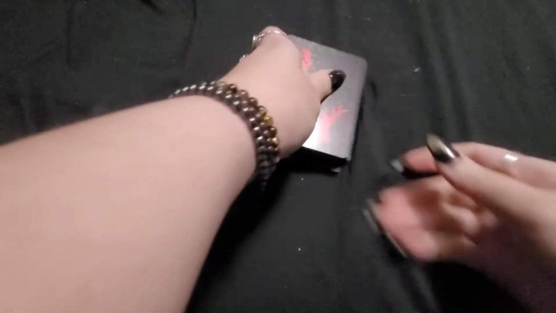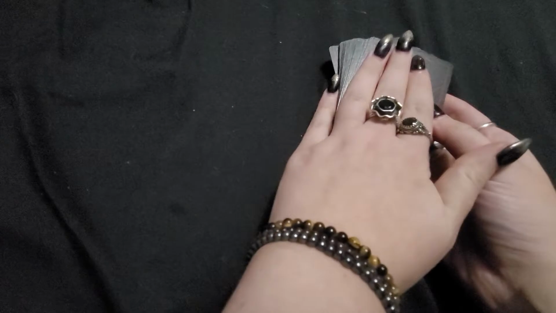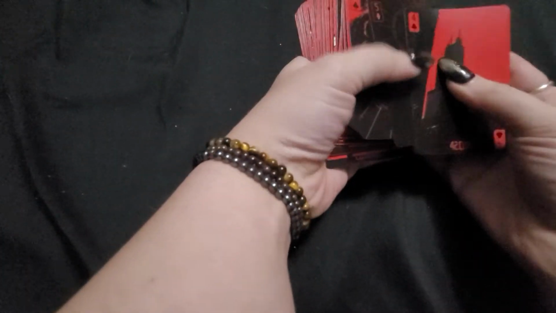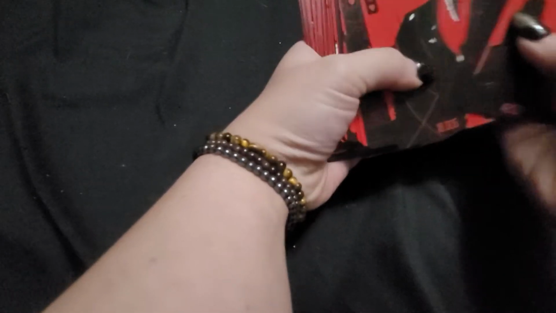I'm going to shuffle off screen. And we're back. Now, instead of pulling the top 9 cards to make my 3x3 grid, I am going to search the deck for our querent. Bloop, bloop, bloop. There's our querent. Boom, right in the center. All the cards in front of the querent go up to make the 3x3.